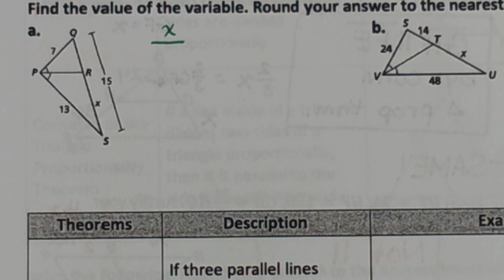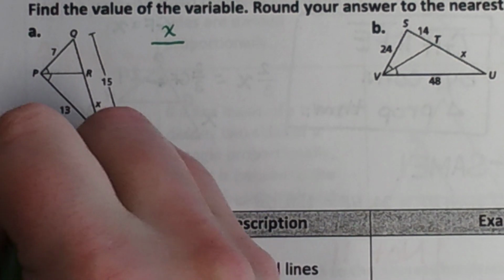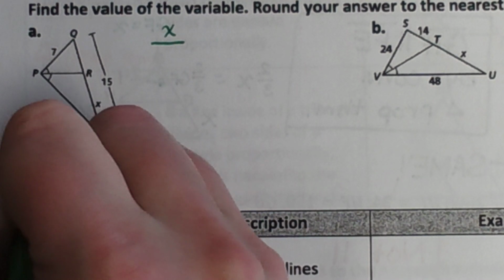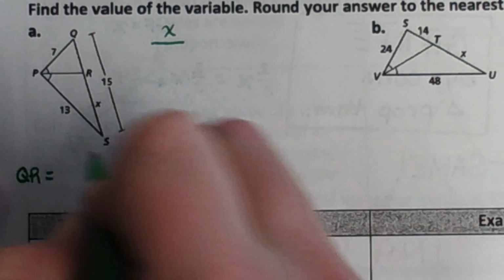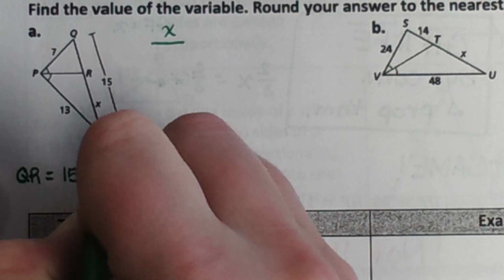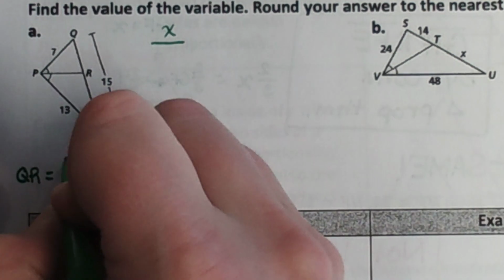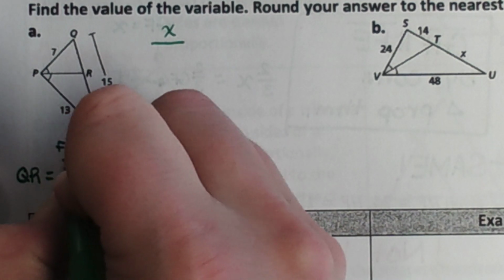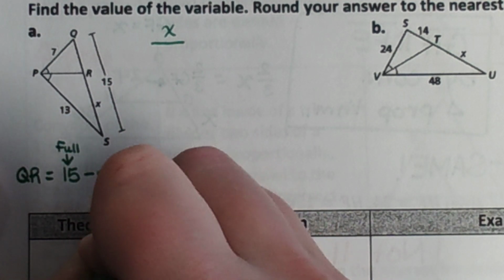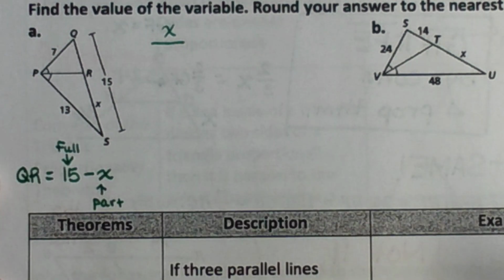You follow the same process. RQ, or QR, I guess is what my hand decided to write, was 15 minus X, because it's the full segment minus the part of the segment that I didn't want.